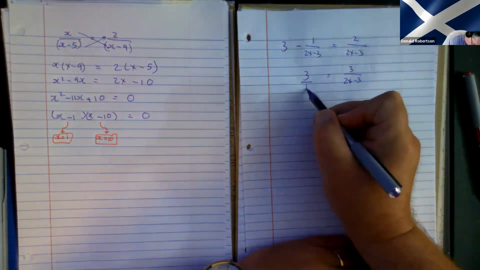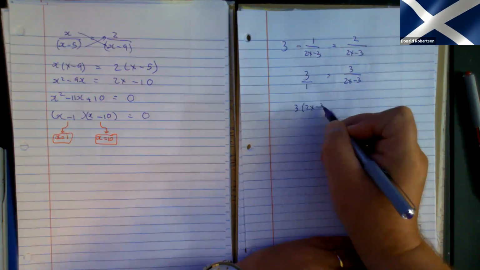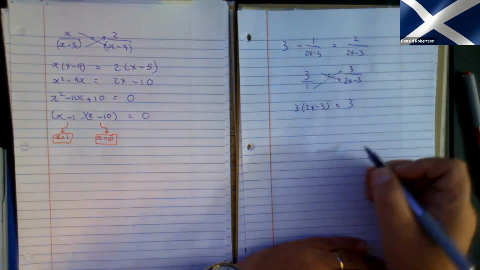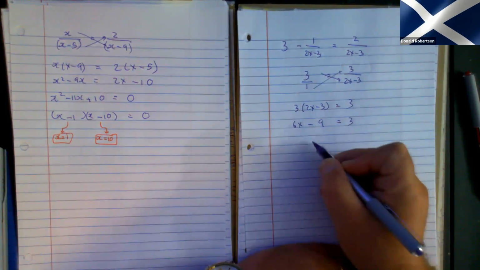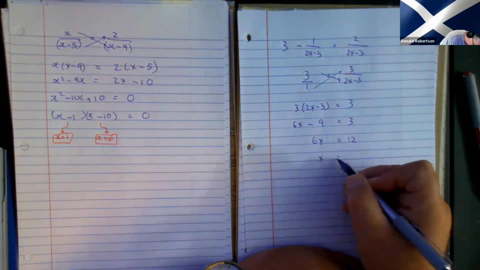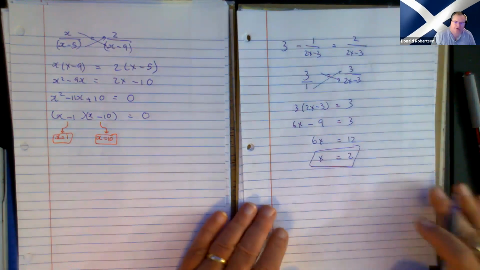I can then make that over 1, and now I can do my cross multiply. Going this way, going that way. We have 6x take away 9 is 3. If you add 9 to both sides, and then divide both sides by 6, that is your solution.